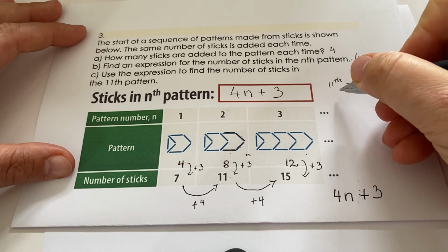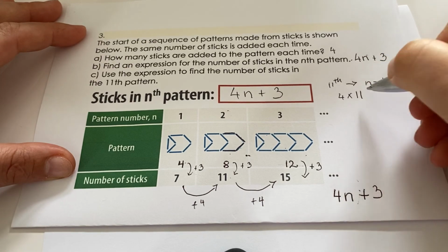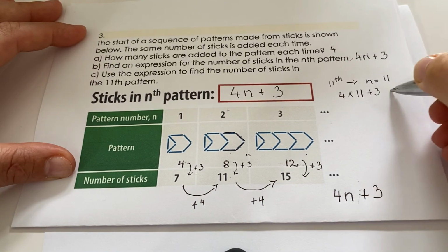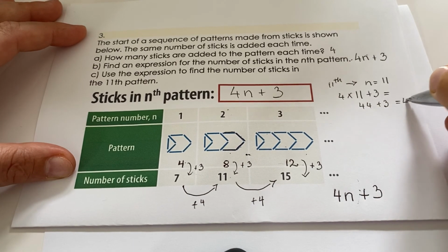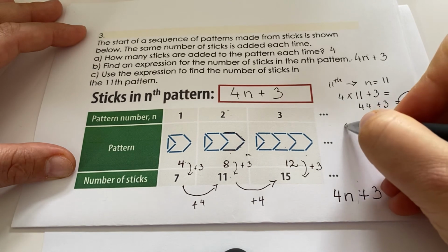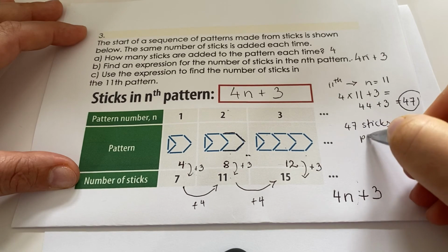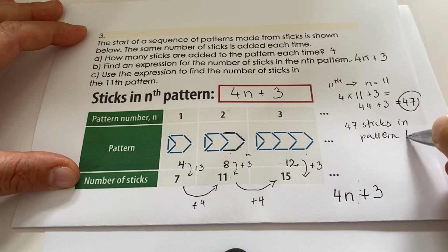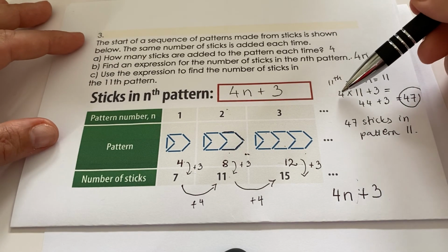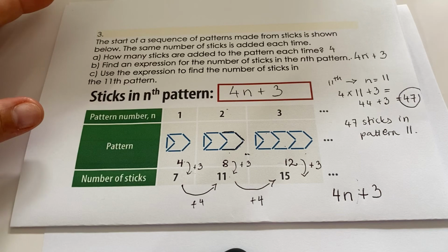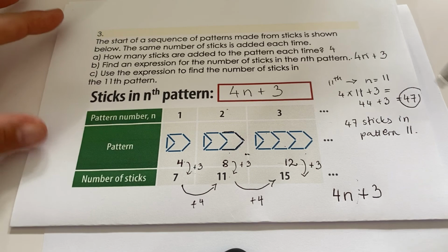So 4n, remember, means 4 times n. So when n is 11, that means 4 times 11. And then plus 3. So that equals 44 plus 3. So it equals 47. So there are 47 sticks in pattern 11. If you wanted the 50th pattern, then you would be looking at 4 times 50 plus 3. If you wanted the 100th pattern, it's 4 times 100 plus 3, and so on.